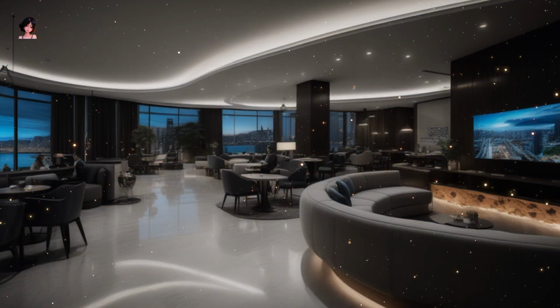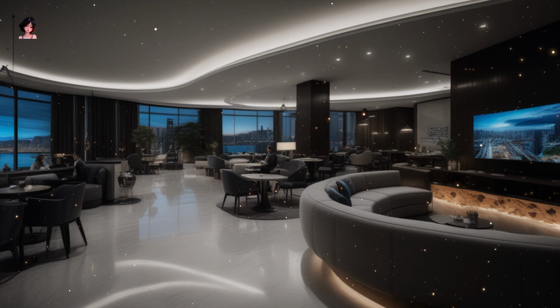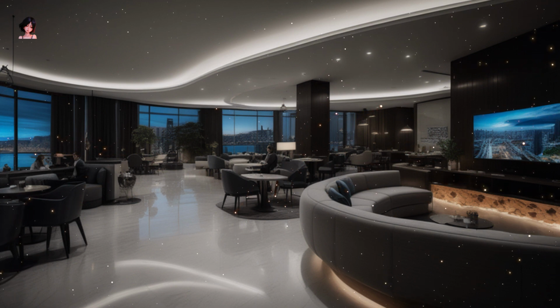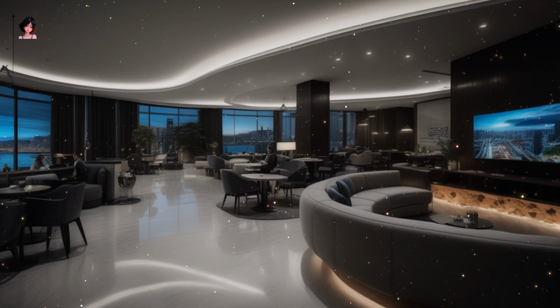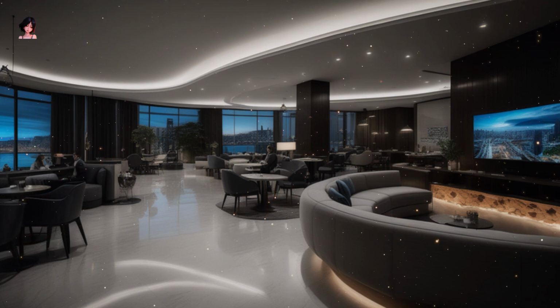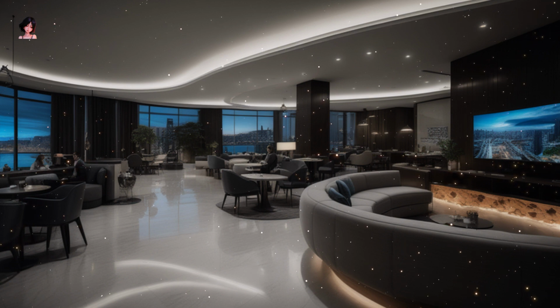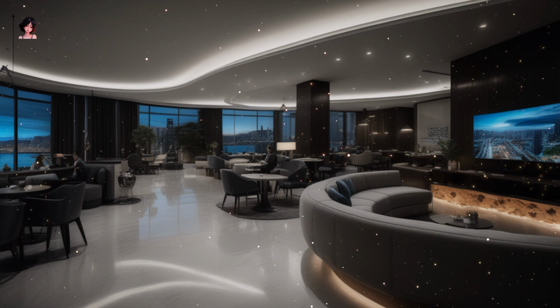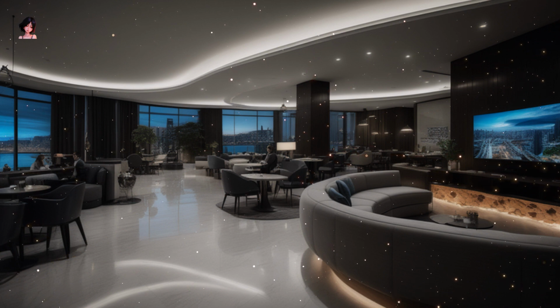Technology as a catalyst for change. Technology will continue to be a driving force in the hospitality industry. From artificial intelligence that can predict our travel preferences to virtual reality experiences that can transport us to a destination before we even pack our bags, the possibilities are endless.